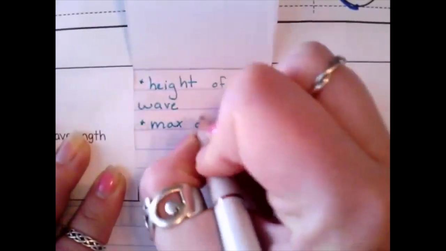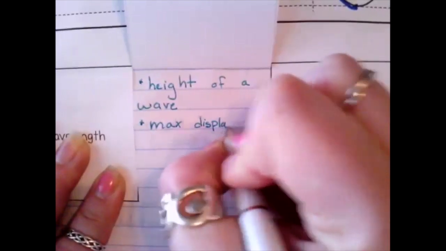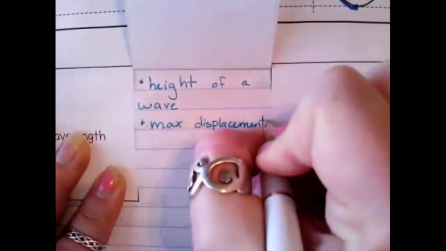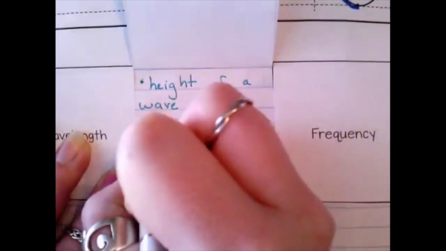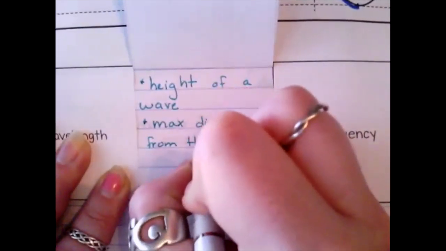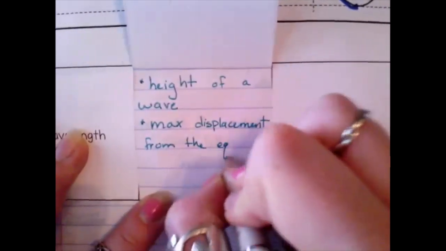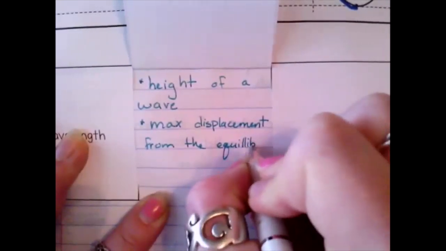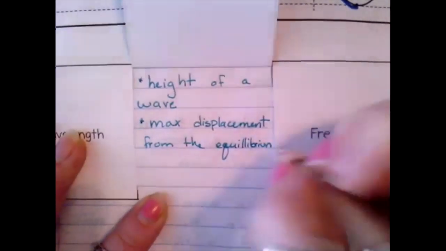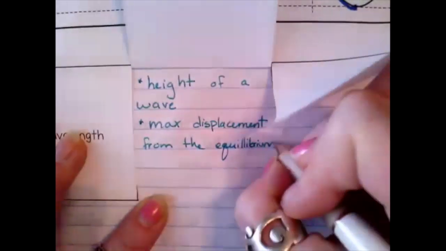We can also say that it's the maximum displacement from the equilibrium.